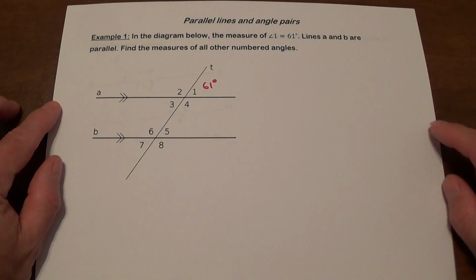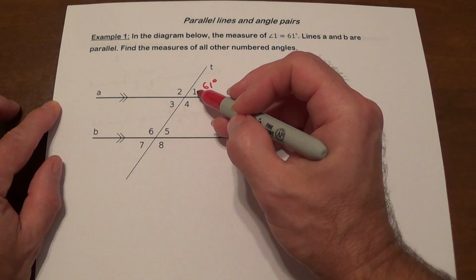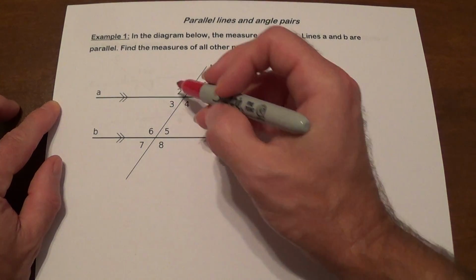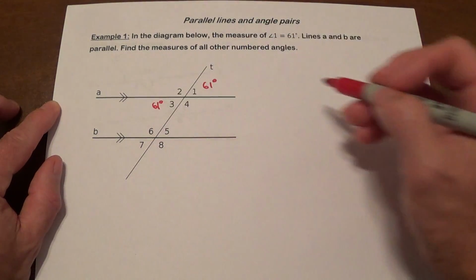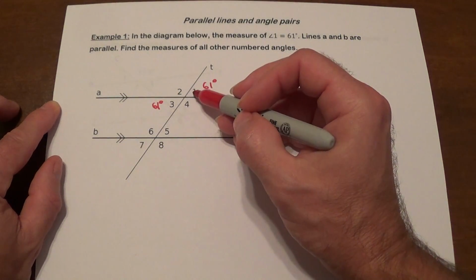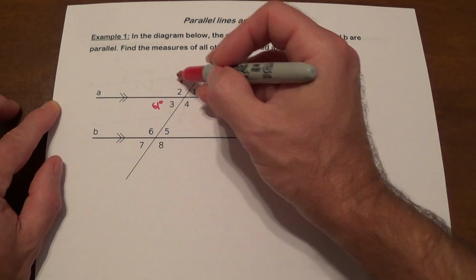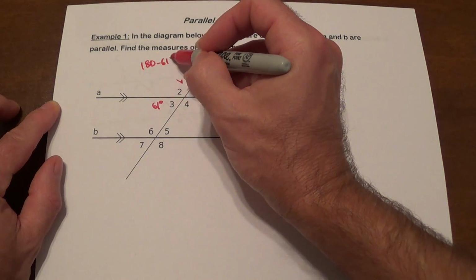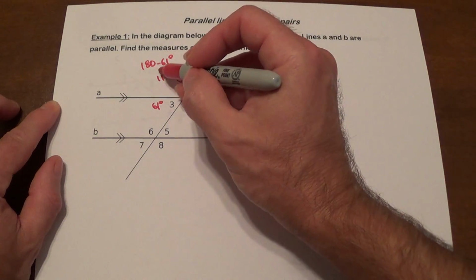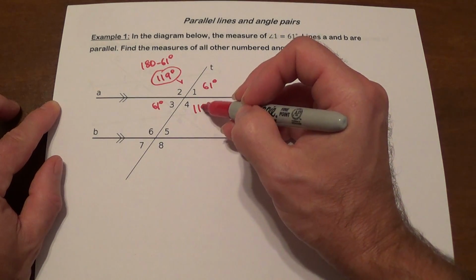Well, here's what we're going to do first. We're going to work over here and try to figure out all these angles. So if angle 1 is 61, angle 3 and angle 1 are vertical angles, that means angle 3 is going to be 61 degrees as well. Angles 1 and 2 are supplementary angles, so their measures add up to 180. So for this angle here, you're going to do 180 minus 61, which is going to give us 119 degrees. And angle 4 will be 119 degrees as well.